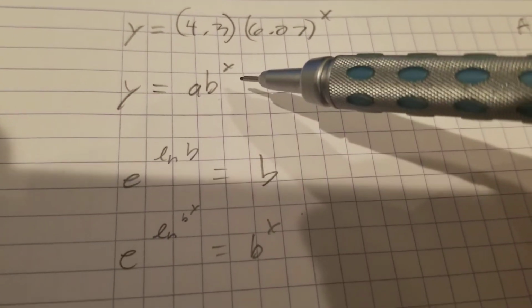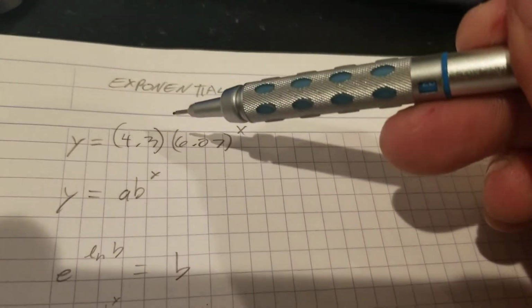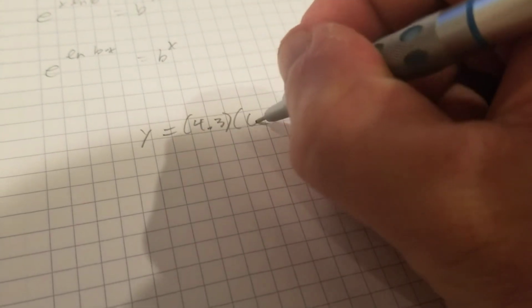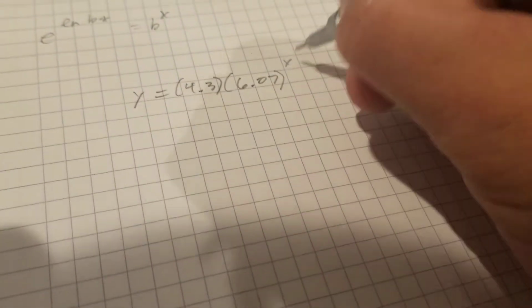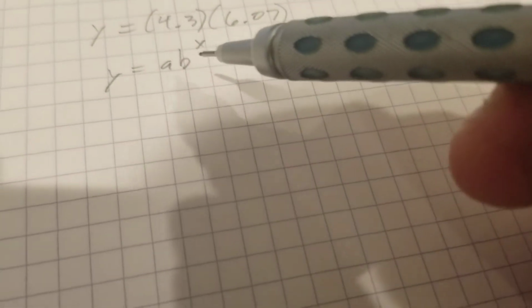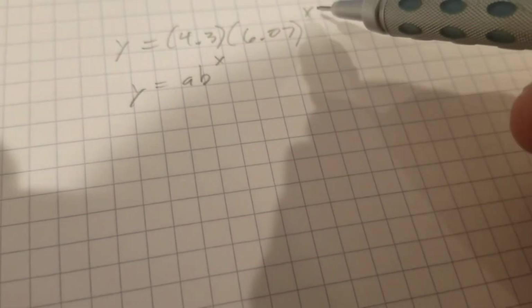So now we have our y equals a times b to the x, and we've got to get this so that we can find this rate. So let's go to the original thing that I just made up here. We've got y equals 4.3 times 6.07 raised to the x. Let's get organized here. We want y equals a times b to the x. So we know a is this value right here, b is this value right here, and then our x.